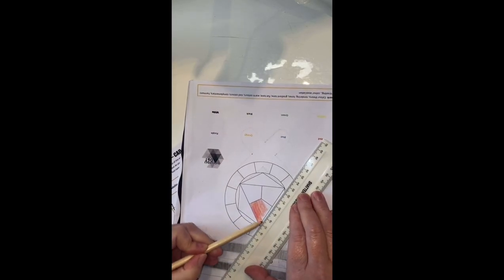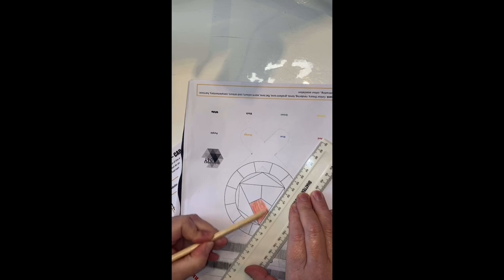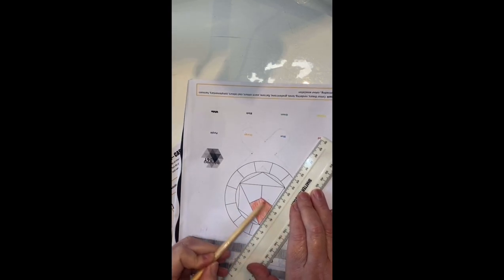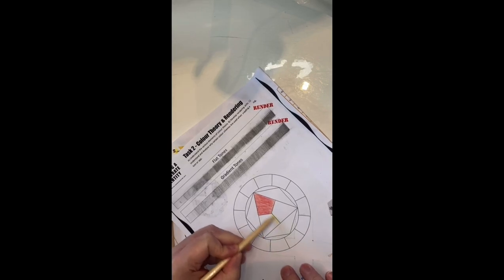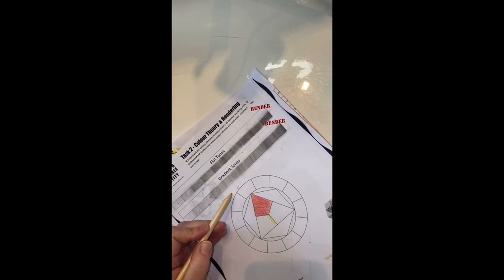Don't try and turn your hand into weird and wonderful positions, it'll just hurt. So I might even go over that with this bit of red because that looks a little bit orange on my screen. It's not, but I can see it looks a little bit of a funny colour under my lighting. So I've got red there, yellow, and again I'll add that in here, and I'll use my straight edge.